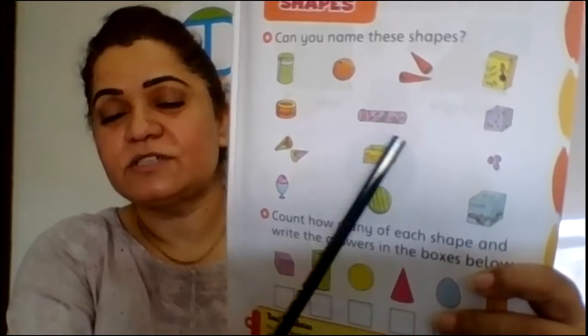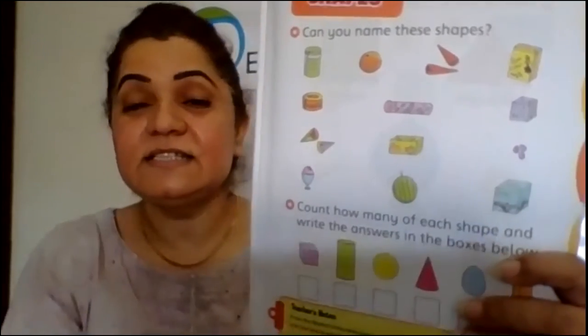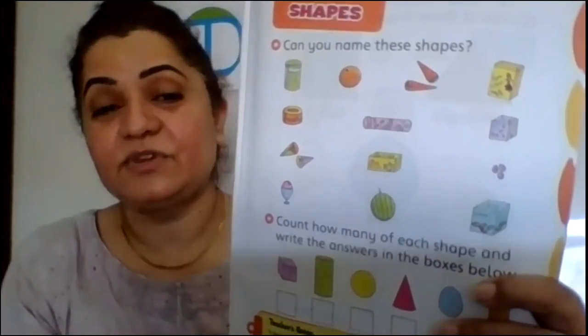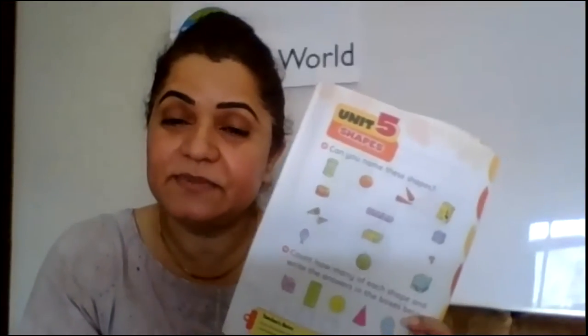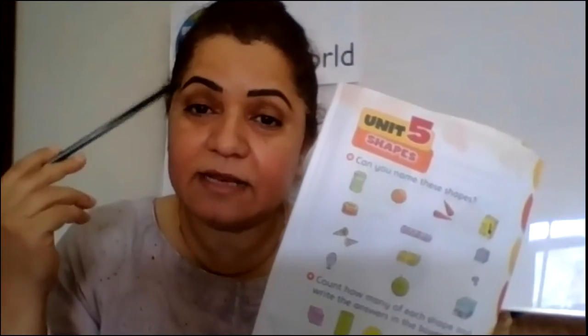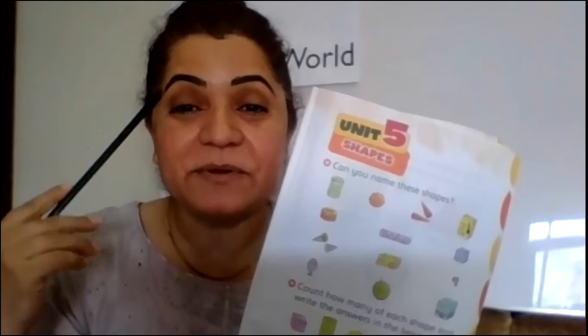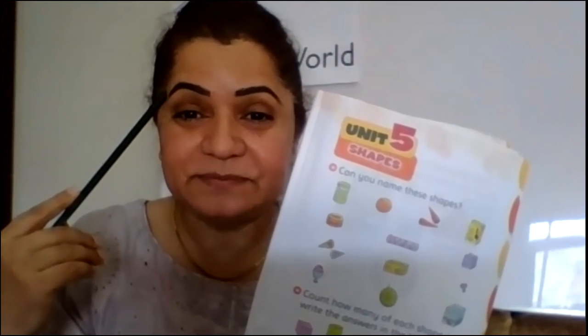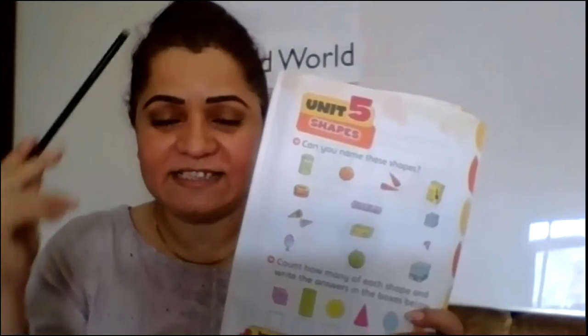This looks like a tissue box, doesn't it? Yes, so this is also a rectangular prism. And wow, look at them. These are very small, but these are grapes. Now just think and imagine, what is the shape of a grape? Looks like what? Oh, well, that's great.